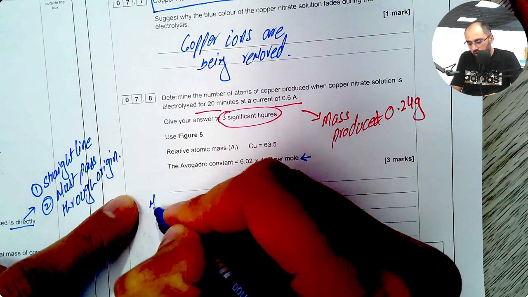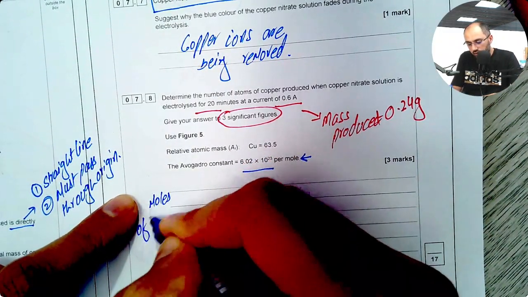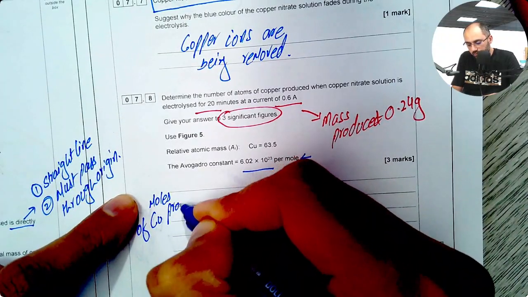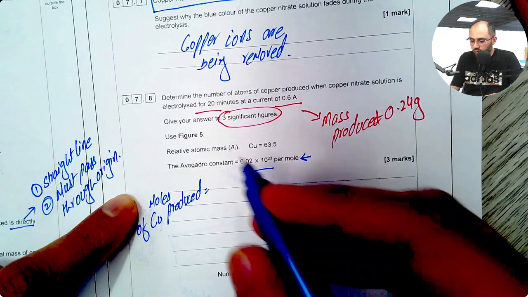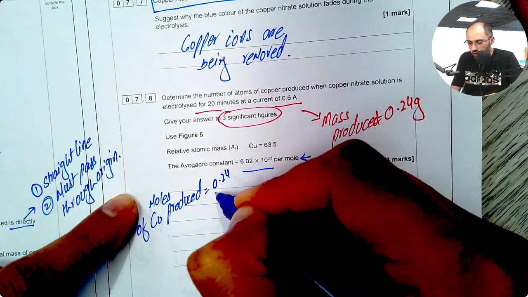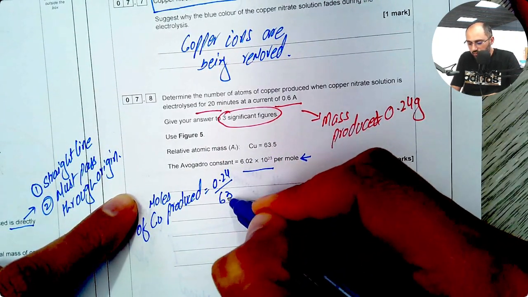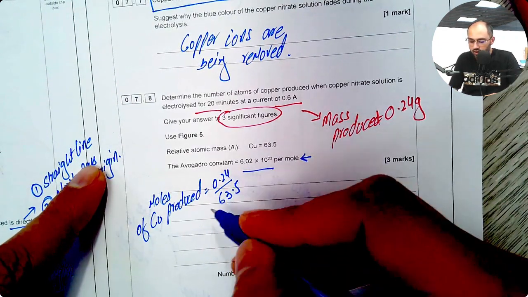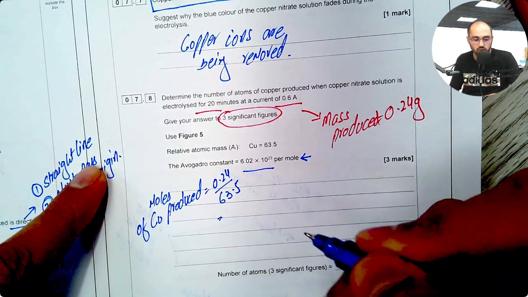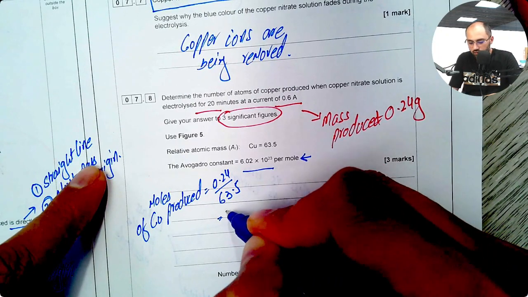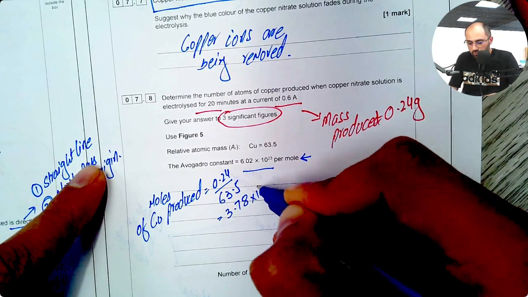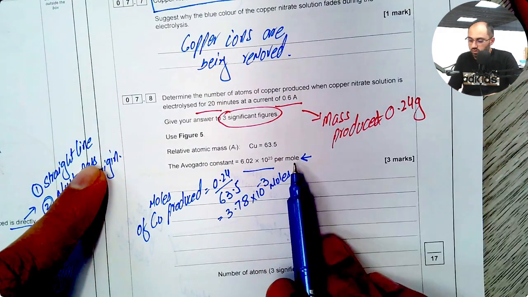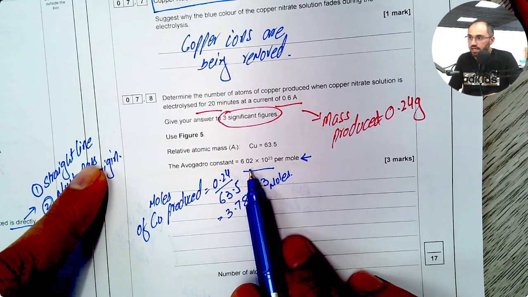So I can say moles of Cu produced will be equal to given mass divided by Ar, which is 0.24 divided by 63.5. If you put these numbers in calculator and solve, we'll end up with a value of 3.78 times 10 to the power of minus 3 moles. Now 1 mole has got this many atoms.